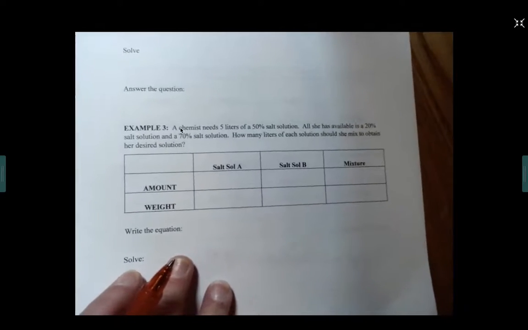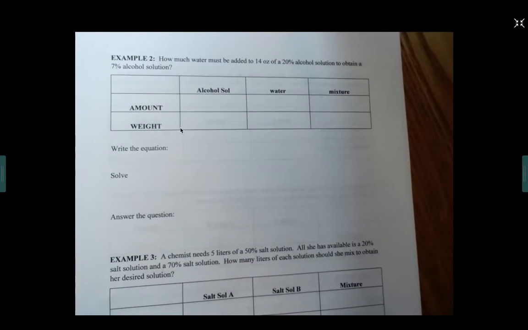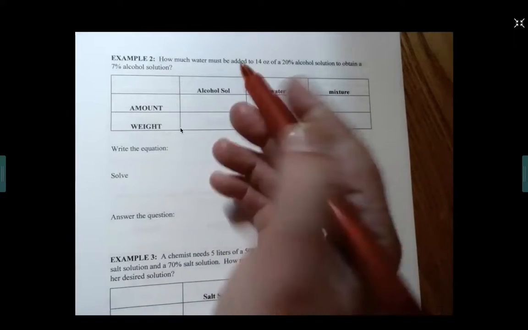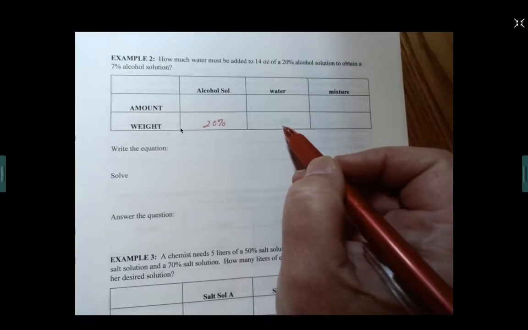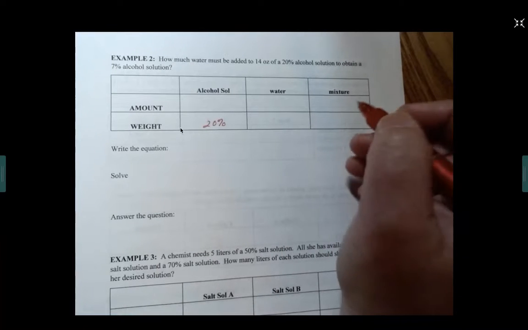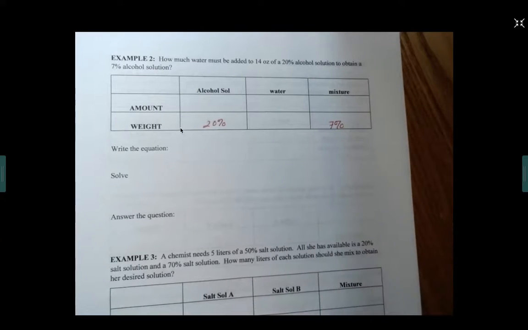Example 2 says, how much water must be added to 14 ounces of a 20% alcohol solution to obtain a 7% alcohol solution? So you have the scenario where you need a 7% alcohol solution, but all you have on hand is a 20%. So once again, we'll set up our table. We have our alcohol solution, which we know is 20%, and we have water that we're going to add to it to obtain our mixture, and our mixture should be 7%. Now my question to you is, how much alcohol is in water?